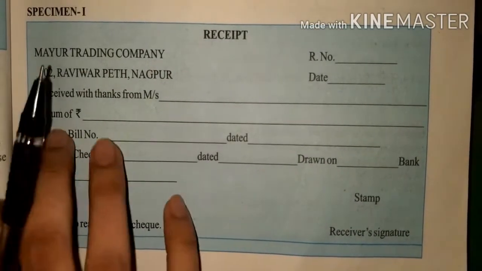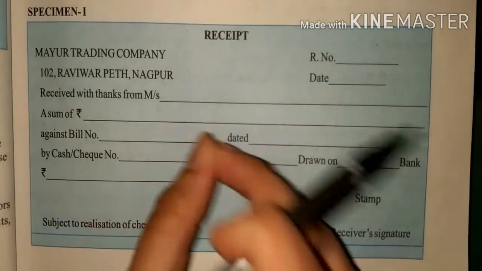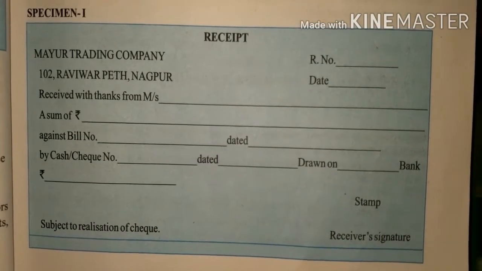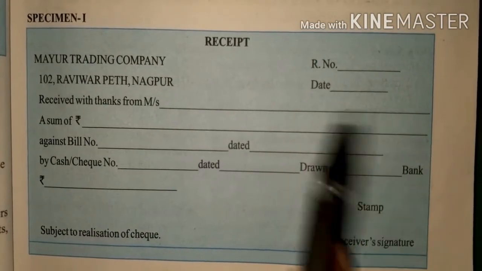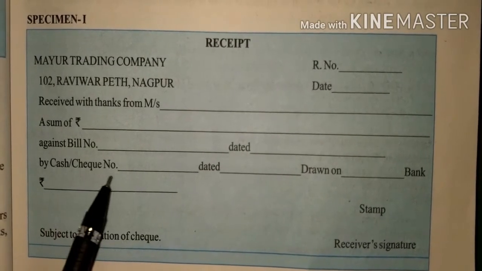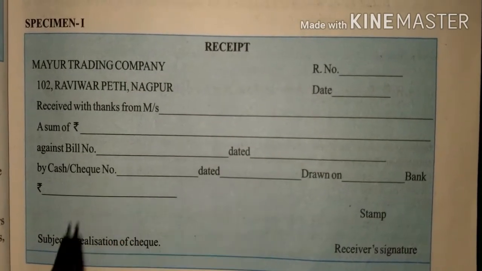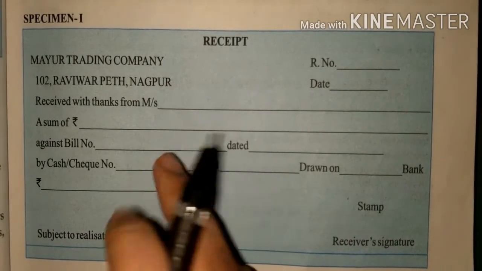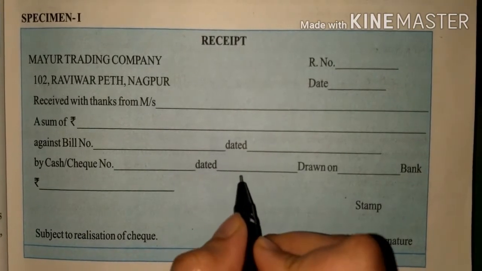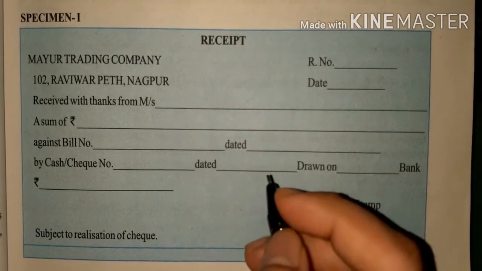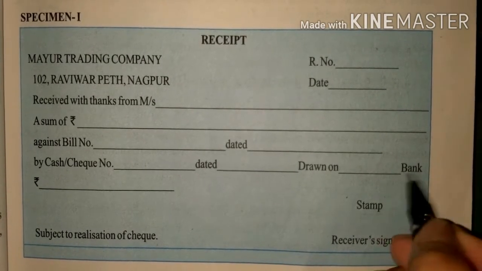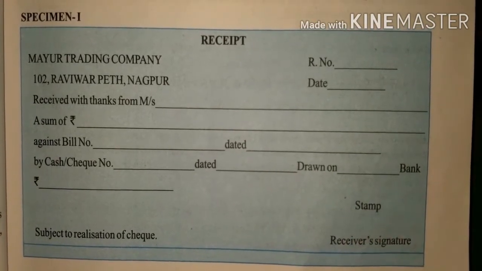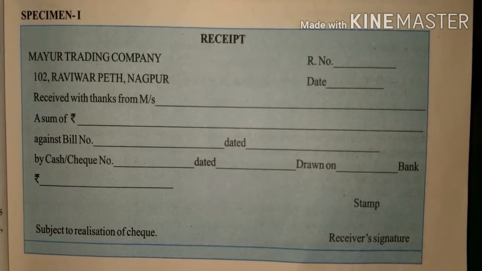Against bill number will appear over here, whatever the bill number may be. Dated, when you are getting this receipt, the date will appear over here. By cash / check number, whichever payment mode you are paying the amount by, the number will appear over here. On what date the check or cash is being paid, that will also appear. Drawn on which bank? If SBI bank, then the bank will appear over here, and rupees.